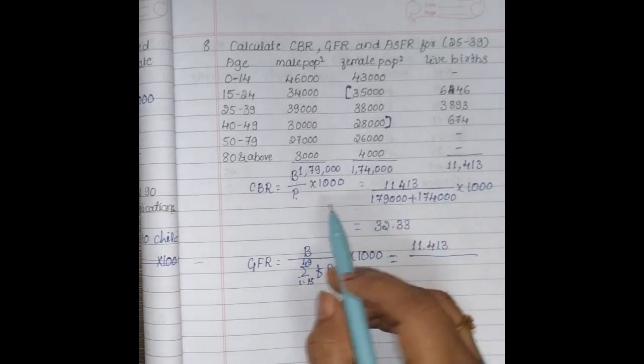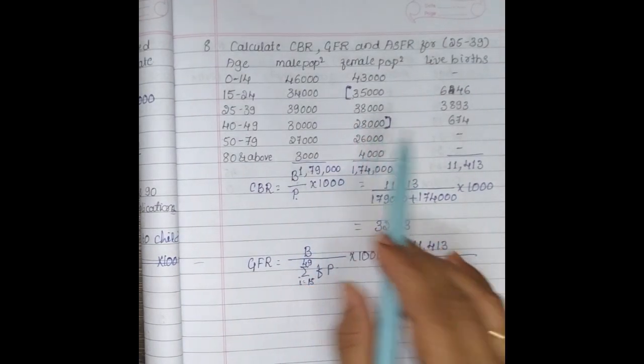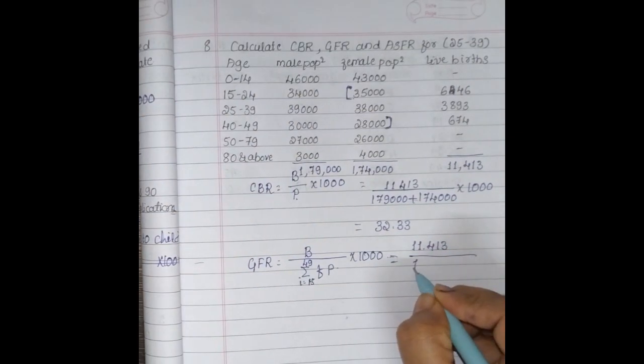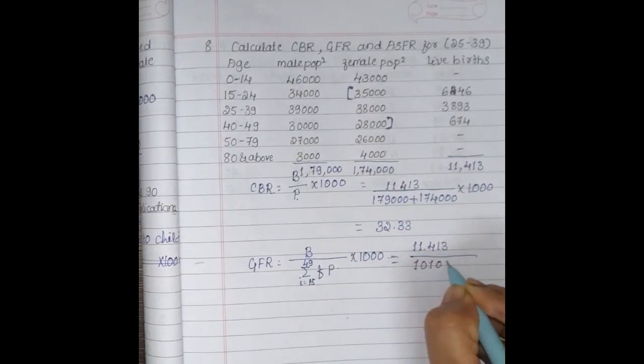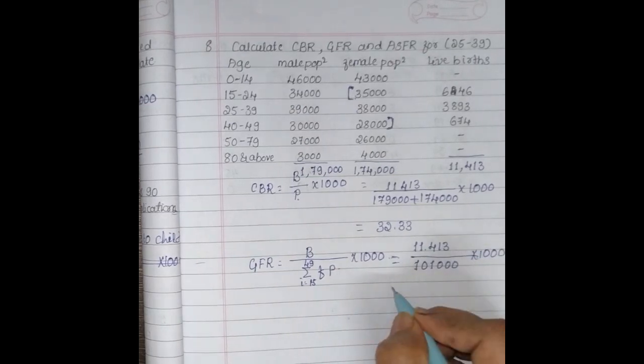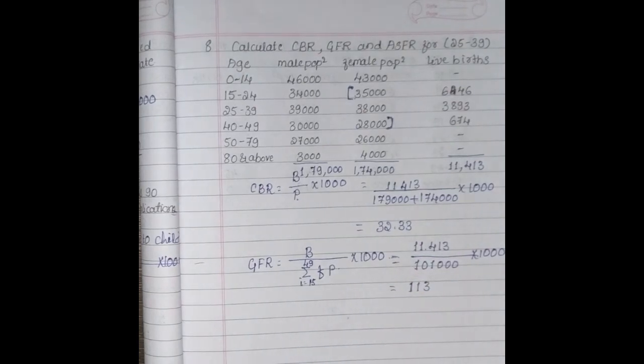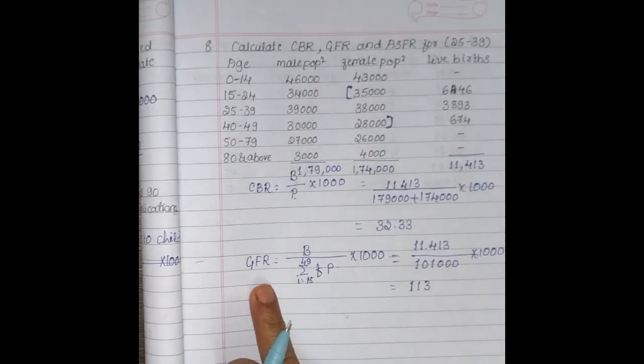The total of this 35 plus 38 plus 28,000 is 1,01,000 into 1000. Then the answer is 113. 113 is the answer of GFR.